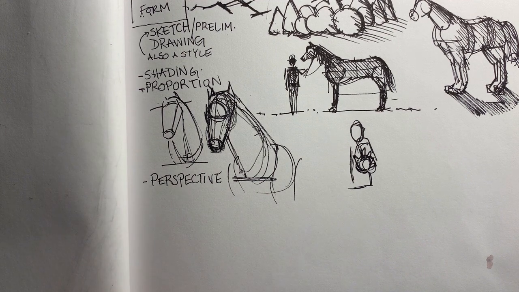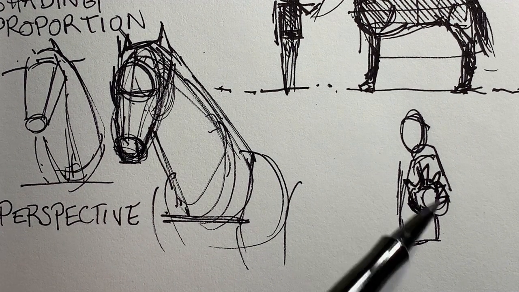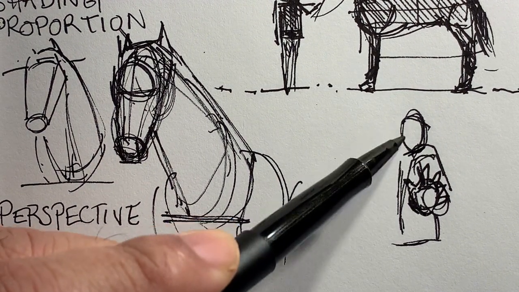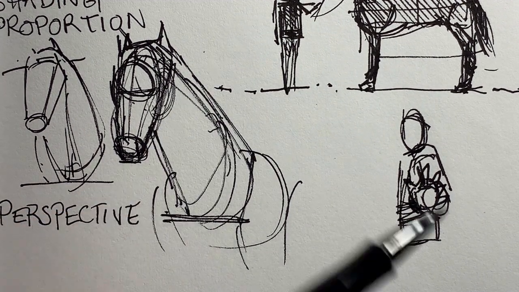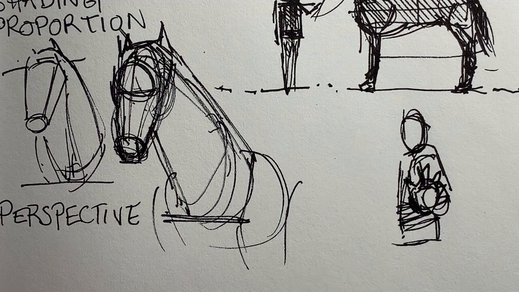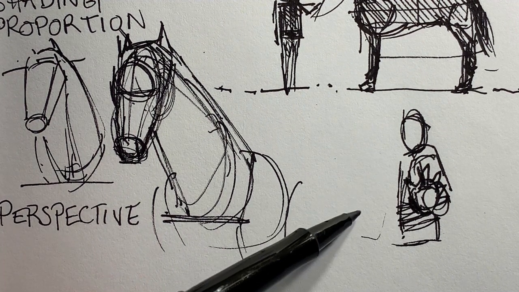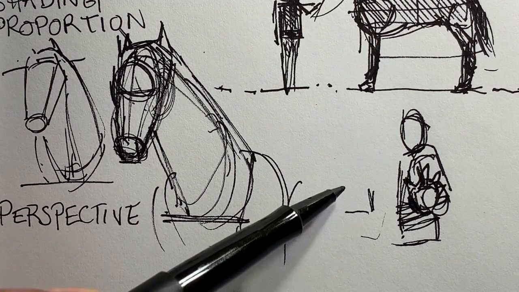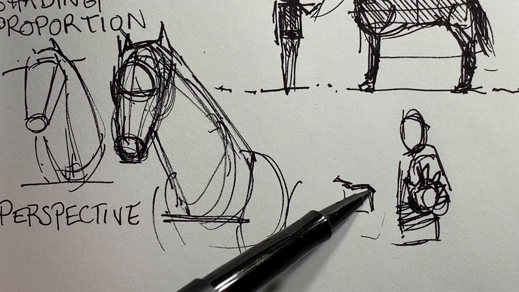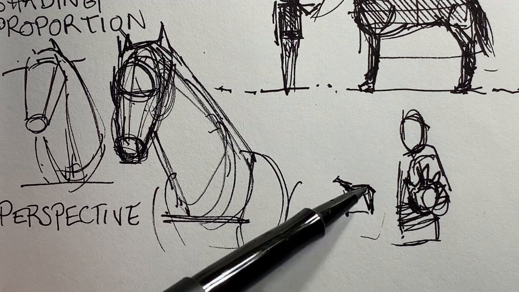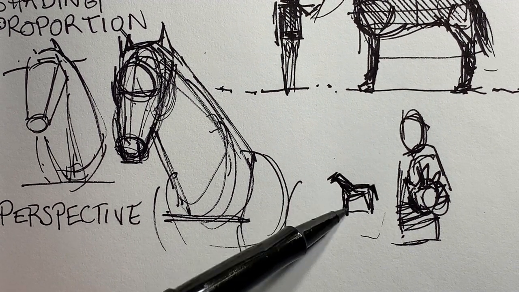So sometimes kids will, let me zoom in a little bit, kind of know to do this. And so that's perspective. It's because this is closer to us. And then if you draw a horse that's this big, the same horse shape, you'll know that.